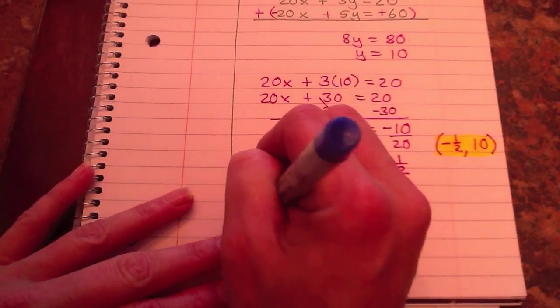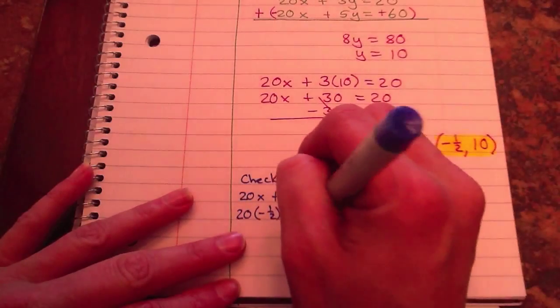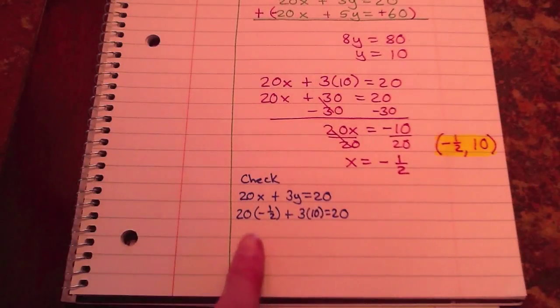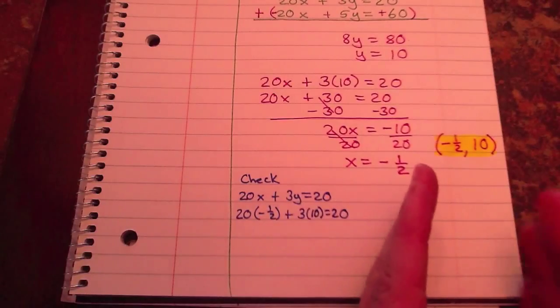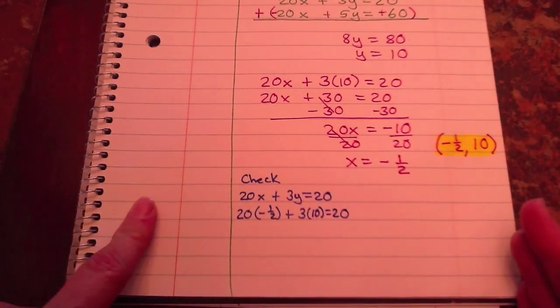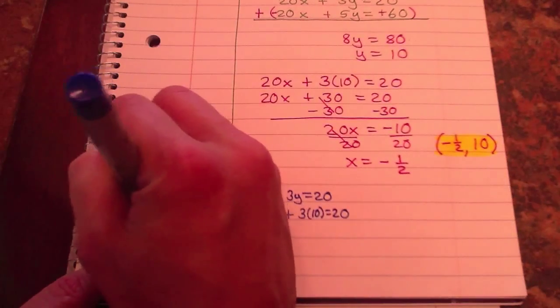20 times a negative 1/2 plus 3 times 10 equals 20. Okay, some of you are getting really confused about multiplying fractions there. If you're getting confused about multiplying fractions, remember on your homework paper you should have that little space on the right side for work. I'm going to show it to you right here on the left just so that you can see. Don't get scared of those fractions.